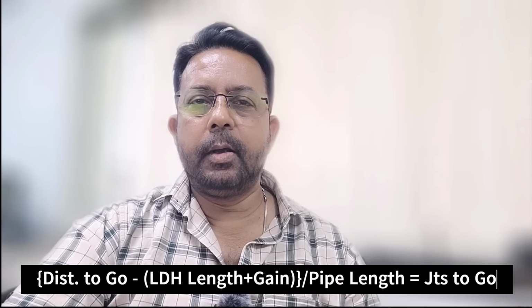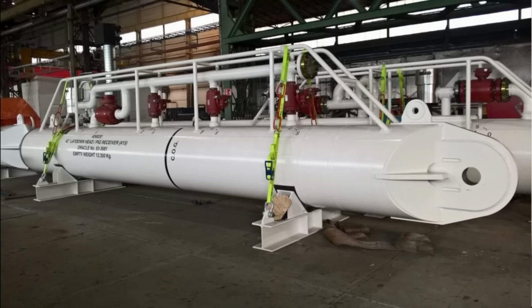You also need to discuss one very important thing with the field engineer and ask whether they want the last joint on the target point or they want the lay down head on the target point. Now the lay down head can be anywhere between 2 to 12 meters, and you need to take that into account when calculating. A strong wire rope will be connected to the lay down head and it will continue laying the pipeline past the platform.